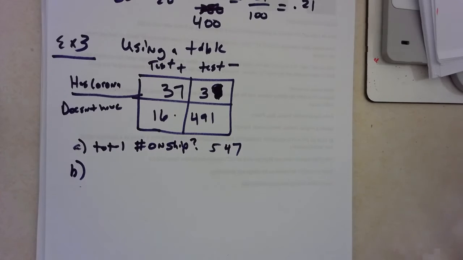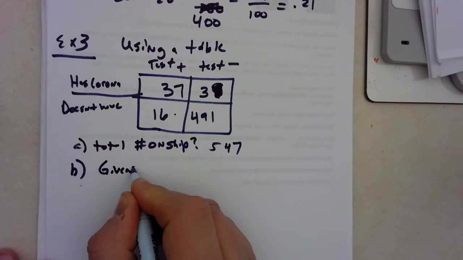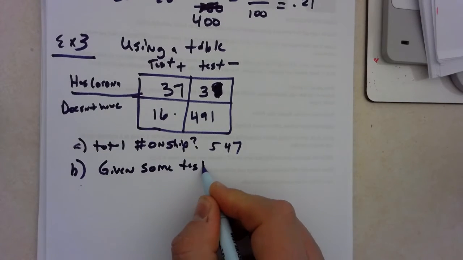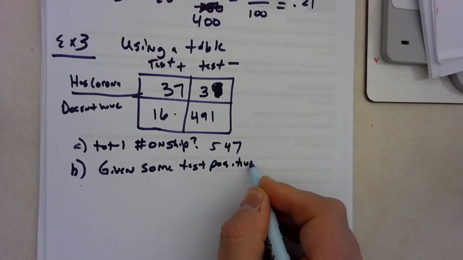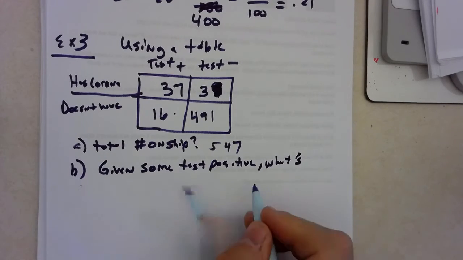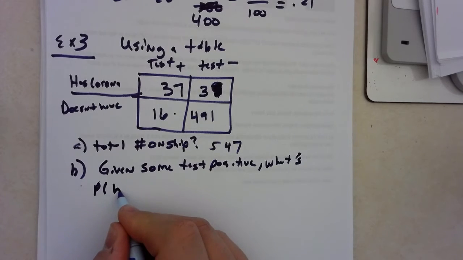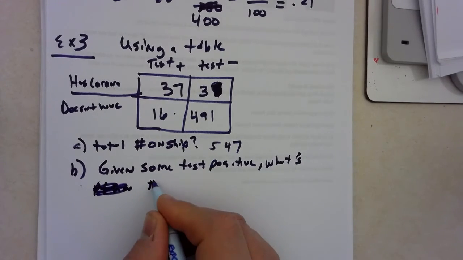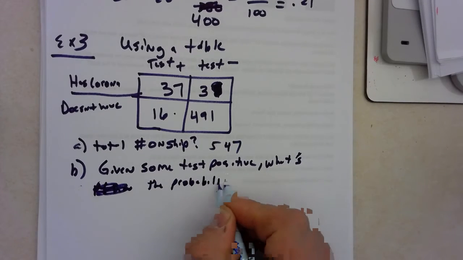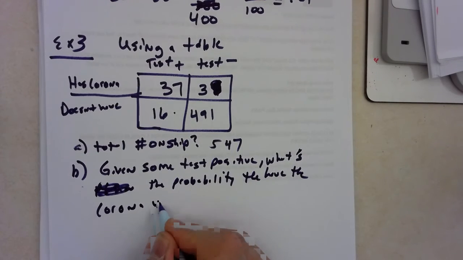Is the virus just like virus? Yeah. That's why they Part B. Now let's ask a question. Someone tests, given that some positive, what's the probability? What do you want to do in here? Somebody is tested positive. What's the probability that they have the coronavirus?